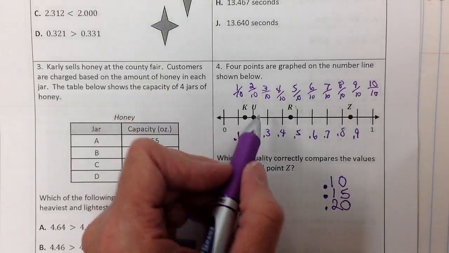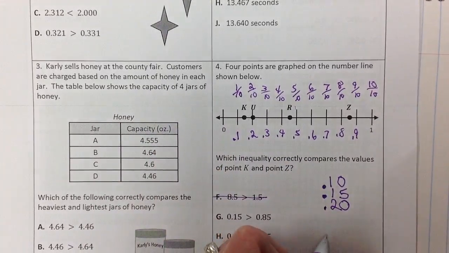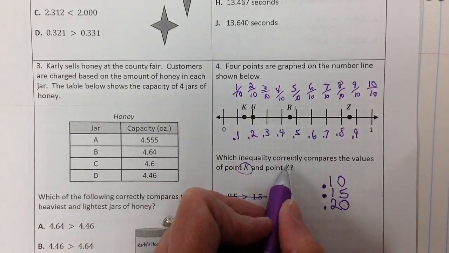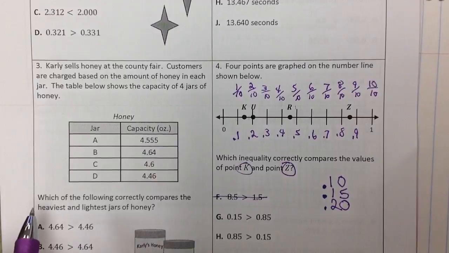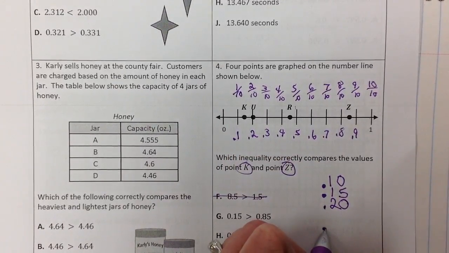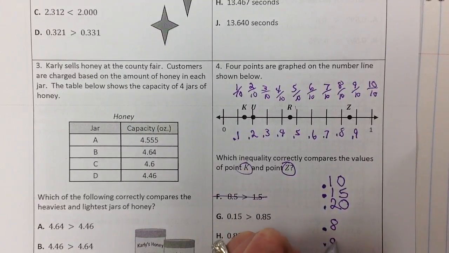U stays where it is at 2/10. R is going to be halfway between, well, we don't even need to know R because they only want to know point K and point Z. So we're going to look at Z. Z is between 8/10 and 9/10.